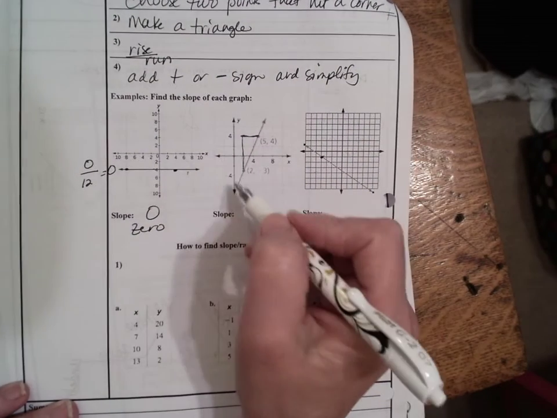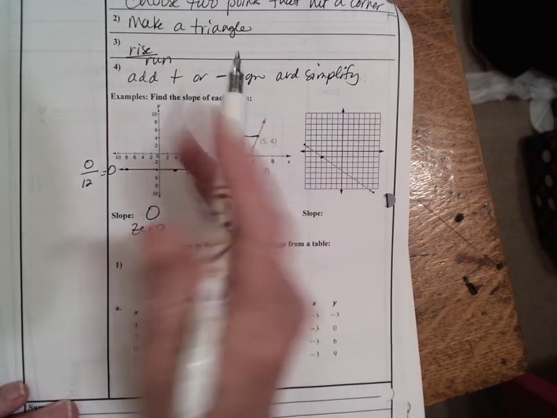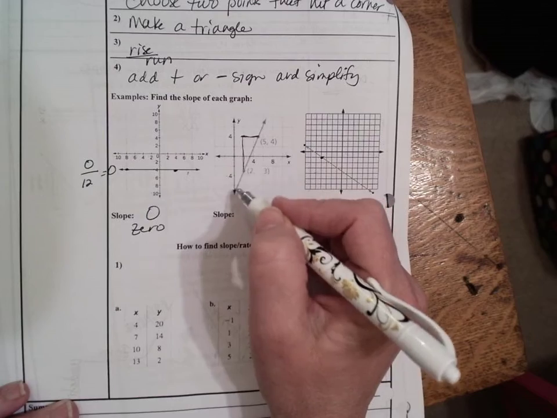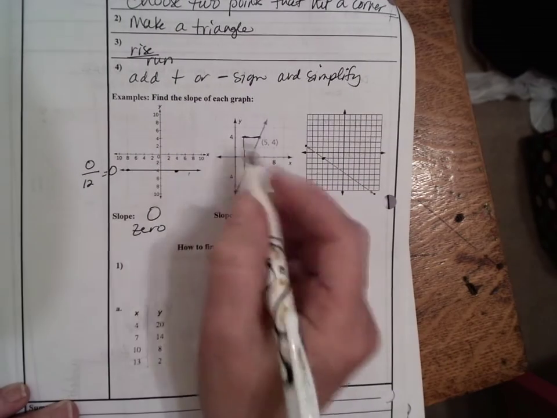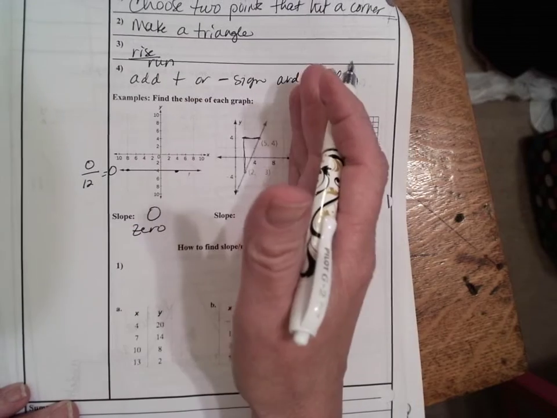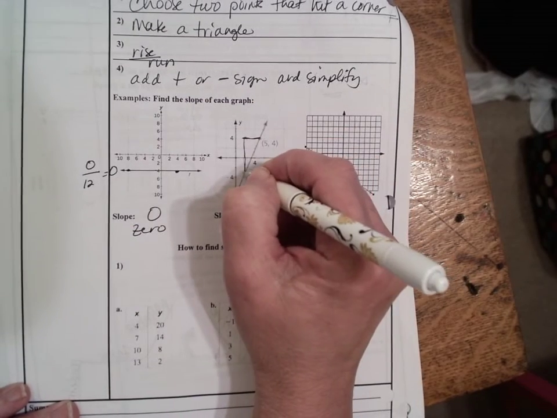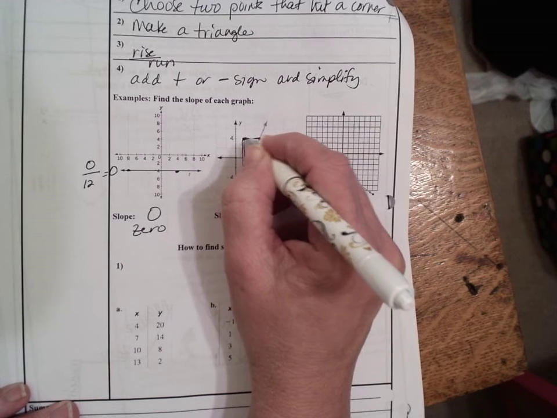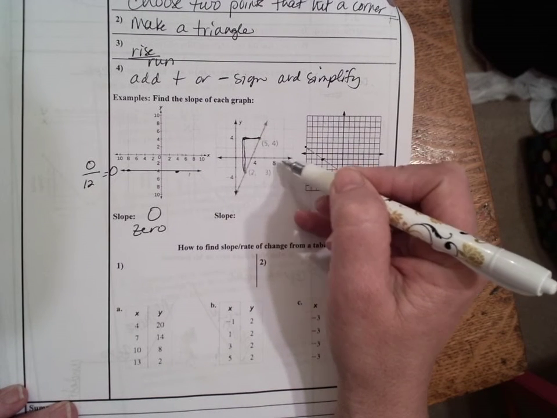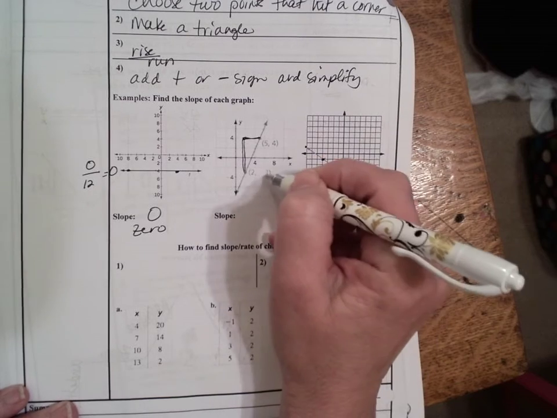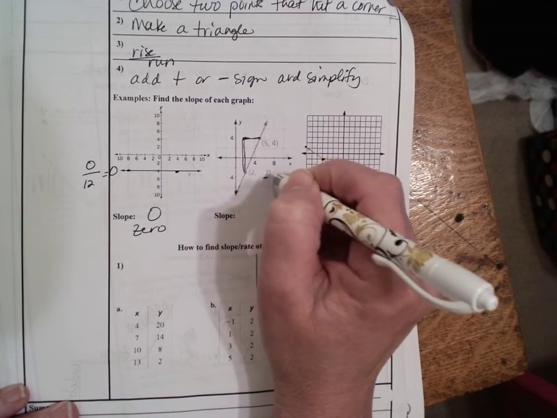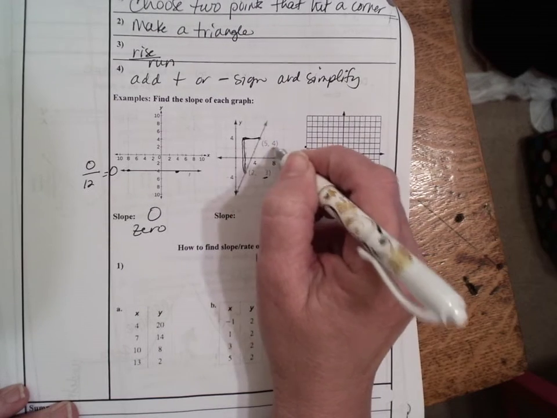Okay, now this one, from left to right, is it going uphill or downhill? Up. Good, it's going up. That means it's going to be a positive slope. So I don't even worry about the signs. I just know it's going to be positive. Now, how far up do we go and how far over? We're looking at the y values. So that's -3, and it went up to 4.